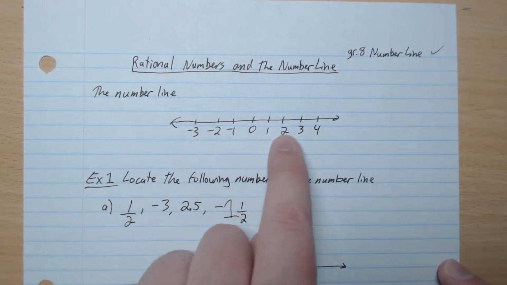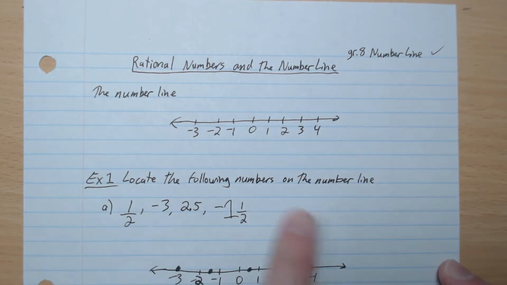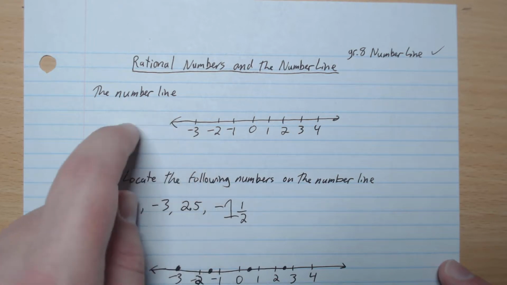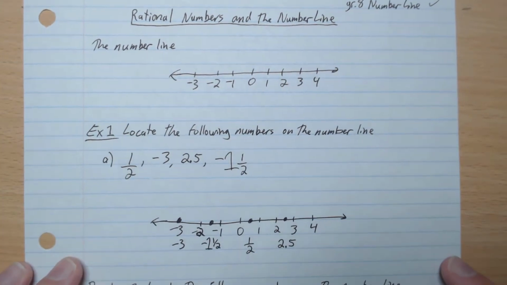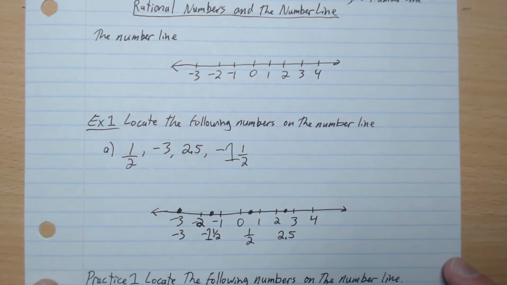Here we go. So we got 0, 1, 2, 3, 4 going on that side to the right, and -1, -2, -3 continues like that on the left. And so let's do some examples. So locate the following numbers on the number line.